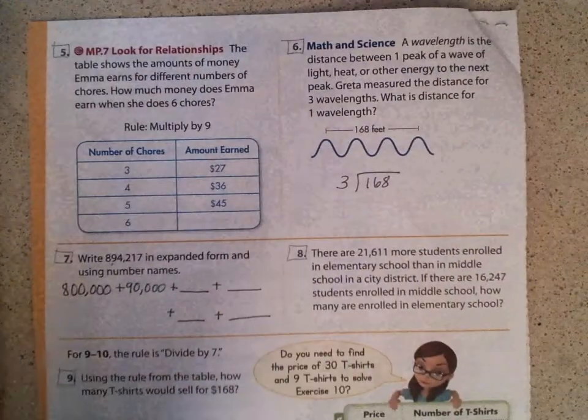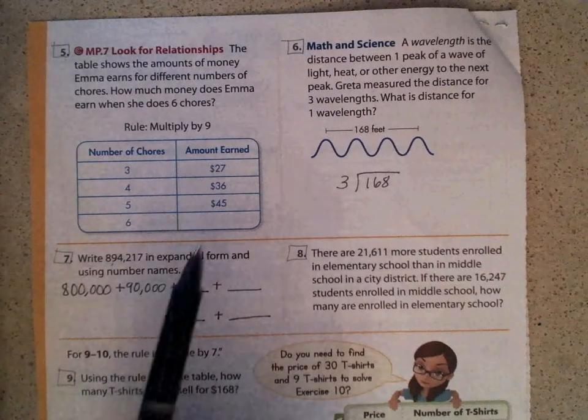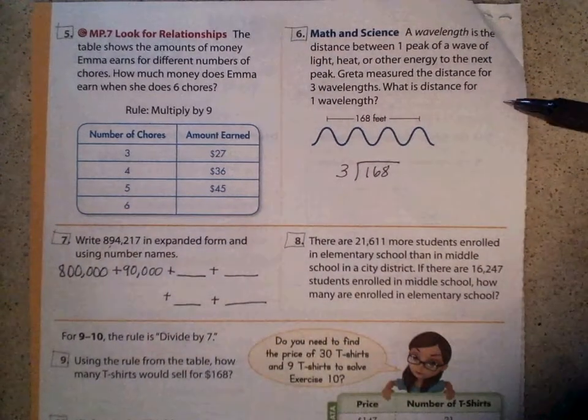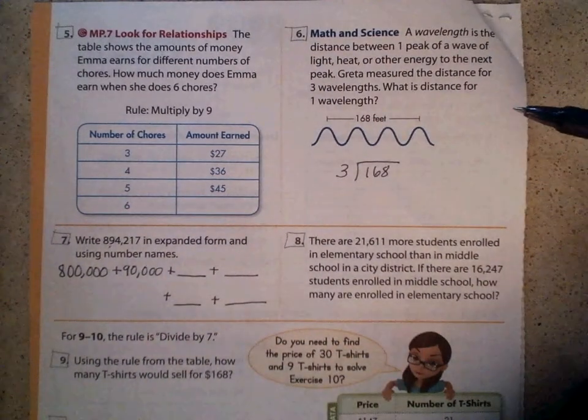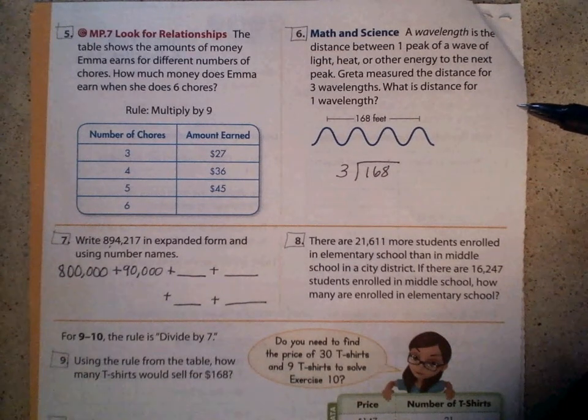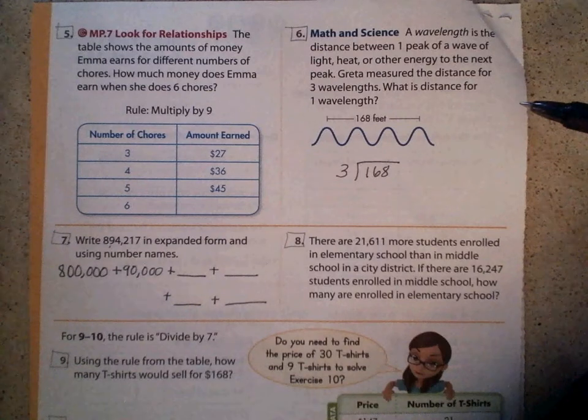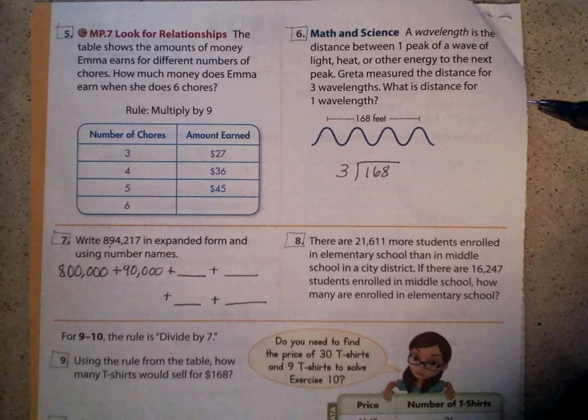And now let's flip the page. And I did want to go over a couple more with you. Number 5 is pretty straightforward, but number 6, I wanted to help you guys get that set up. So it says a wavelength is the distance between one peak of a wave of light, heat, or other energy to the next peak.